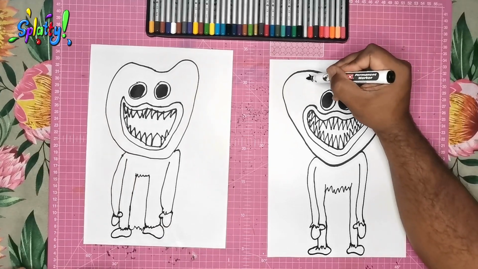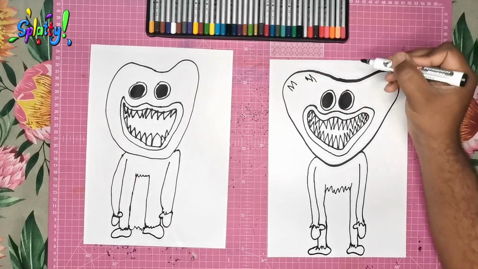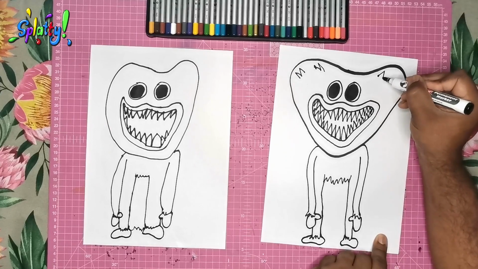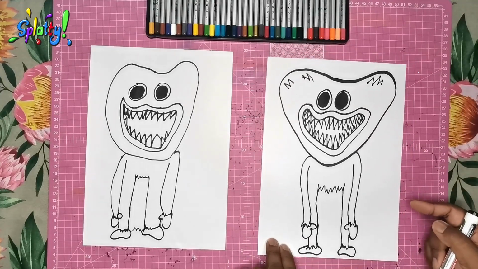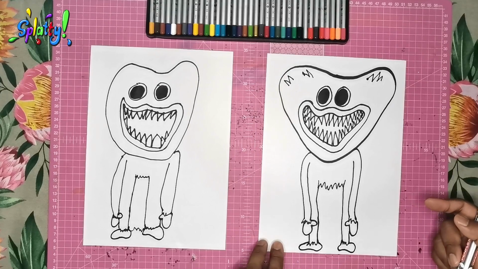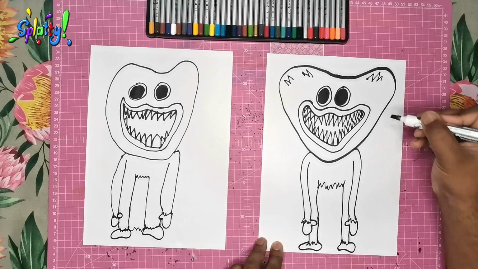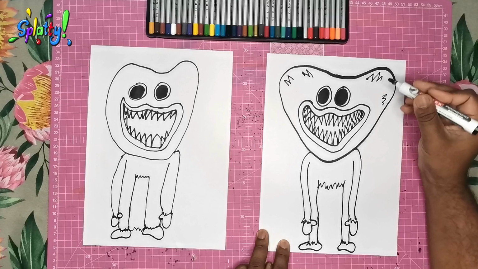You want to draw fluff lines in here? Like fluffy lines in there? You see what I'm doing? Make it look furry? You can do that if you want to. No. You don't want to do that. And I'm gonna add some more fluffy hairy lines.